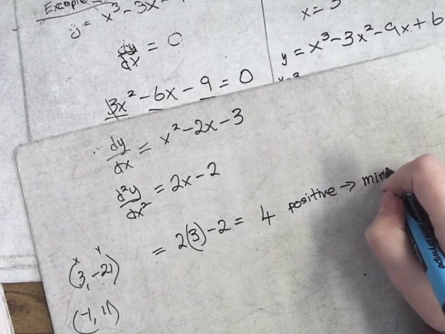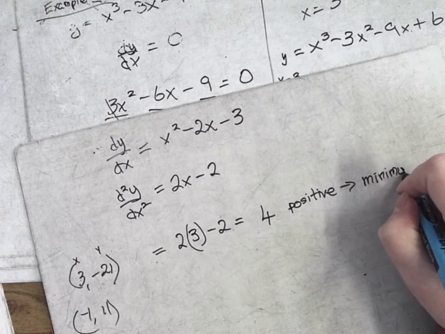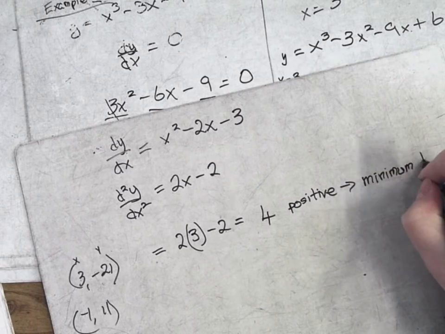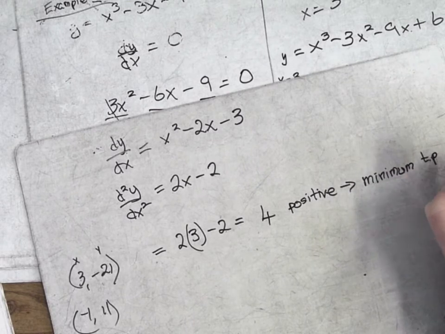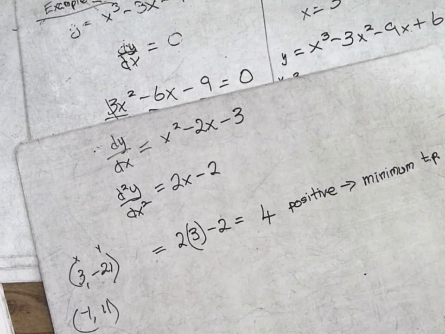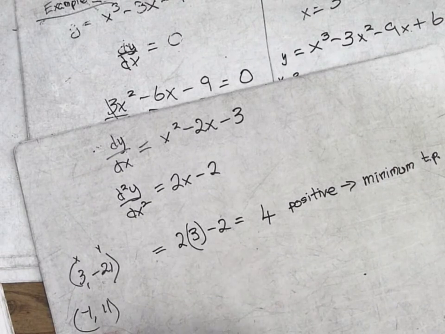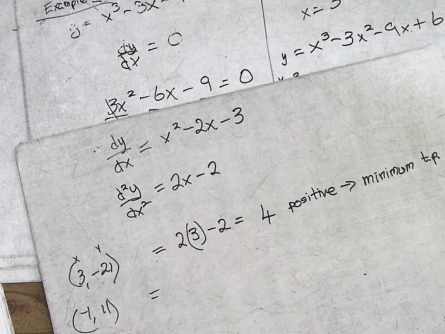So that's a minimum TP, turning point. Okay? So minimum TP. Right? Here, let's figure out what this one is. It's obvious it's going to be the maximum. If one's the min, the other's the max. But let's prove it.